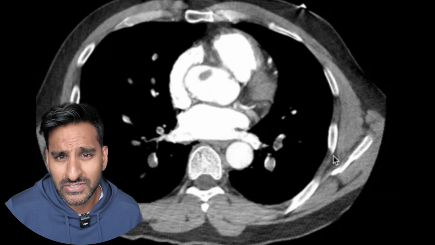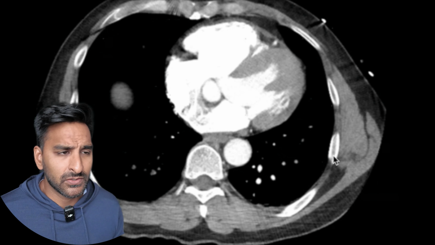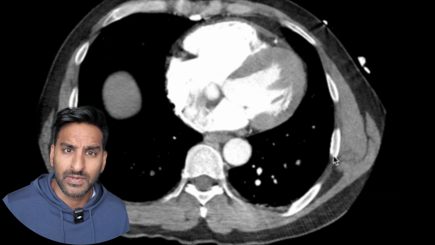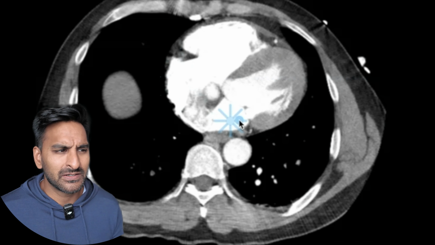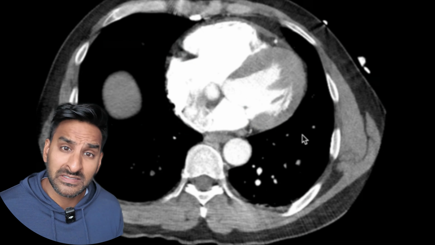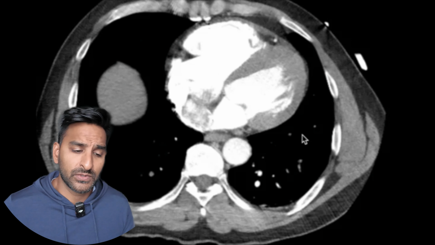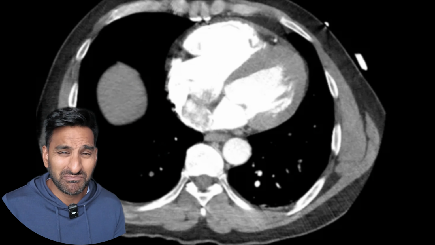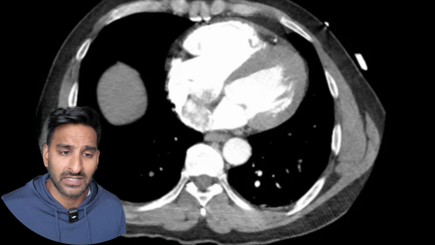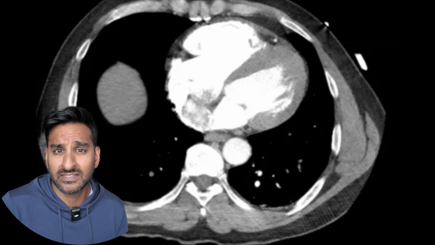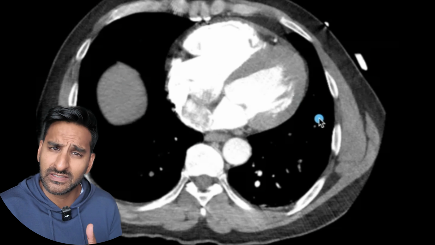If I go to the next image here, you can see that there is contrast located in the right atrium and also in the left atrium. Now, ordinarily you may think, who cares? But this is an issue because when you inject contrast into the human body, you're generally injecting into one side of the circulation. It's either going to be the arterial system or the venous system.